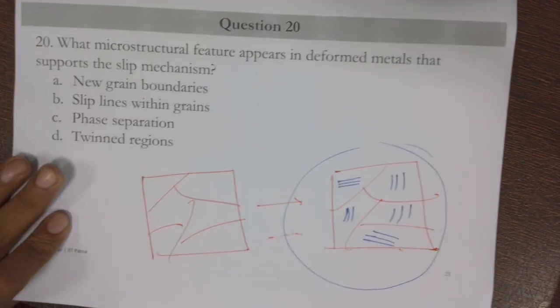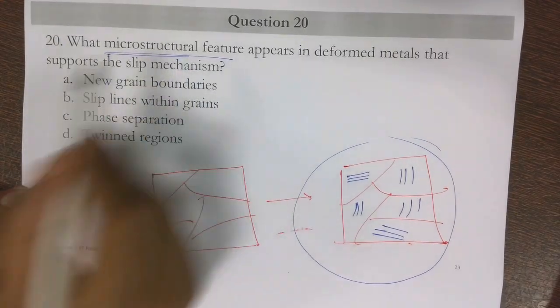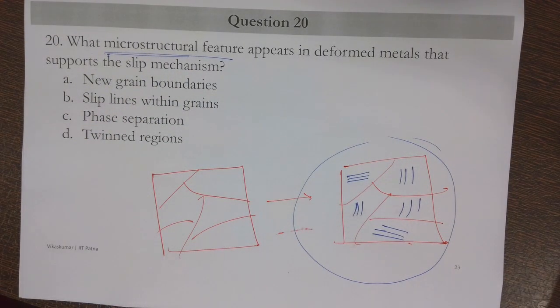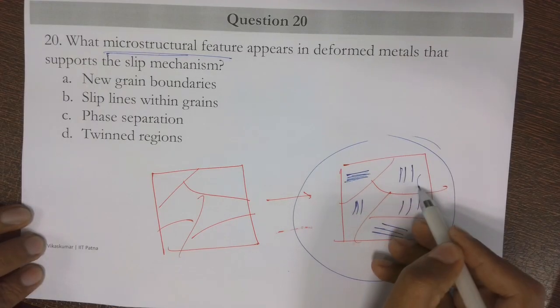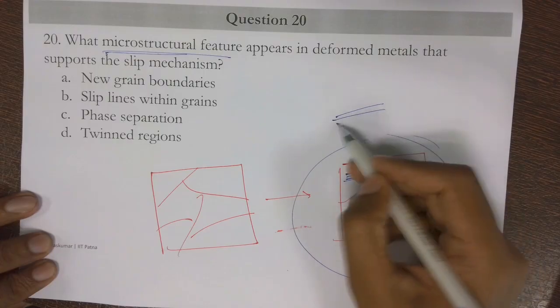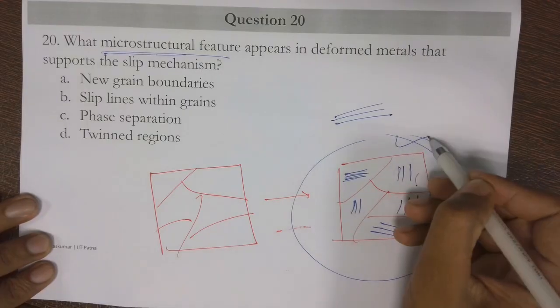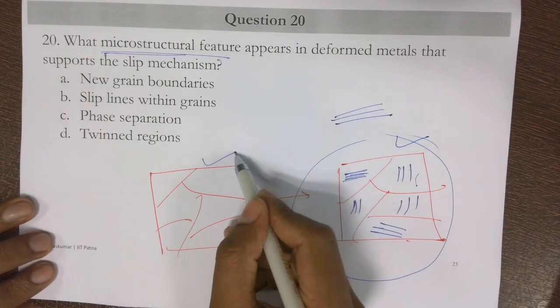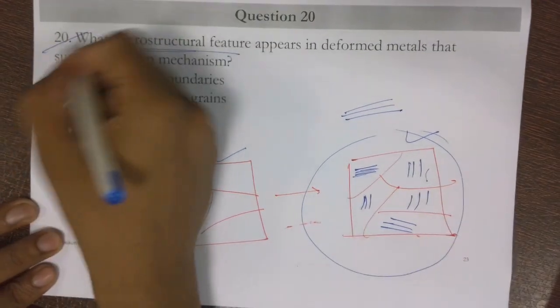If someone gave you two materials and told you that they forgot which one is deformed and which one is undeformed, just see them under the microstructure. Put it in the scanning electron microscope. If you see inside the grain a slip line like this, dark lines, you will be able to see them. That will be the deformed one. If you are not seeing any, it's an undeformed one. So you can distinguish both of them. Okay, so option B here is the right answer. Let's go to the next question.